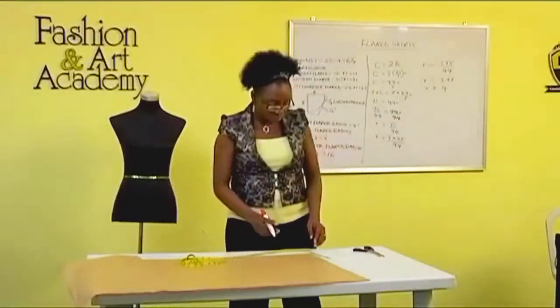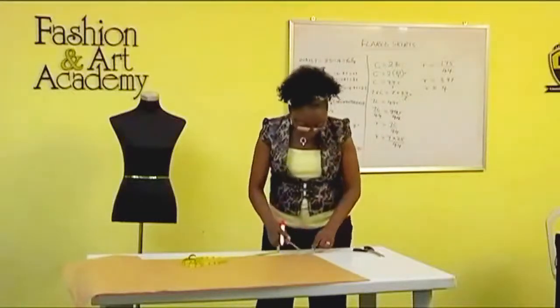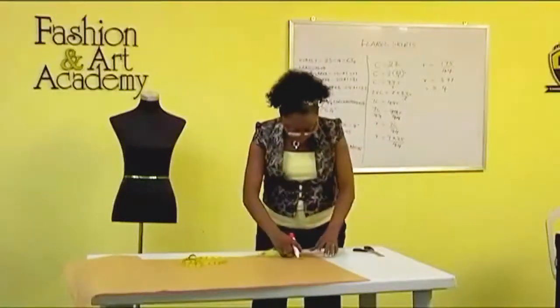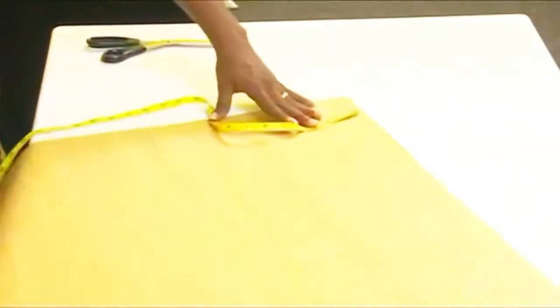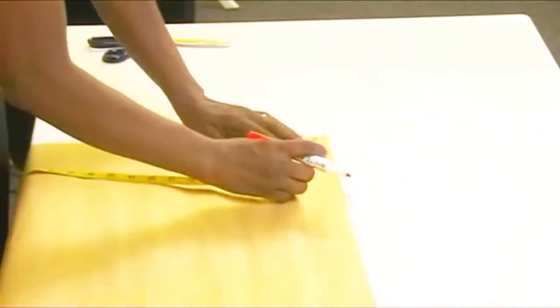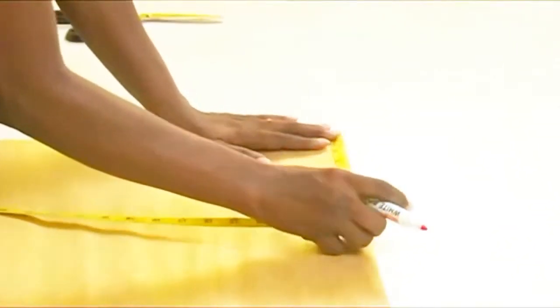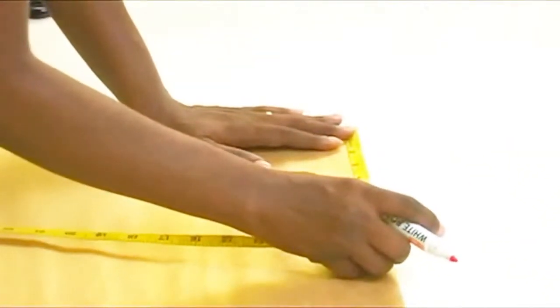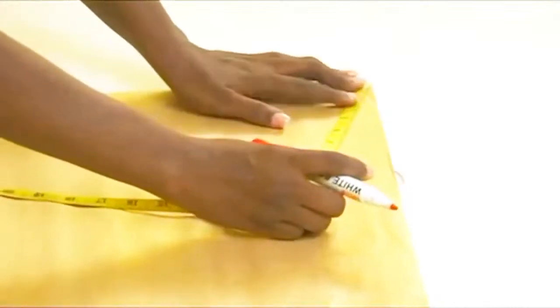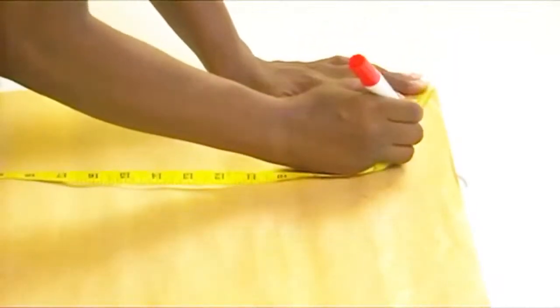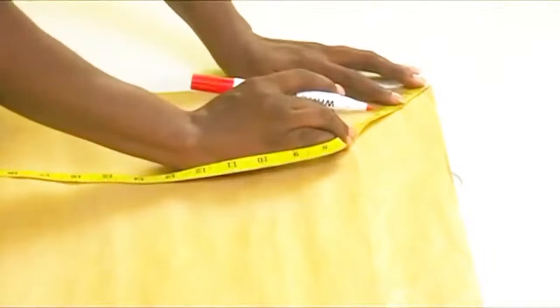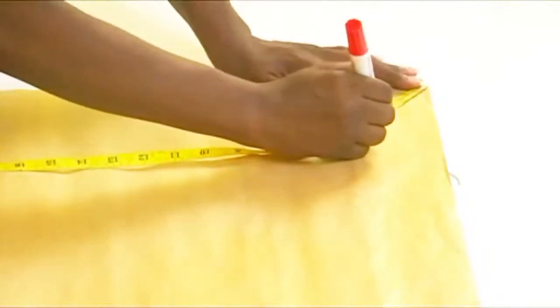And now I'll take it from this point and begin to measure out. Let me put it this direction. You can see that this is 3 5/8. So I'm just measuring 3 5/8 as I go, putting the points there, 3 5/8.